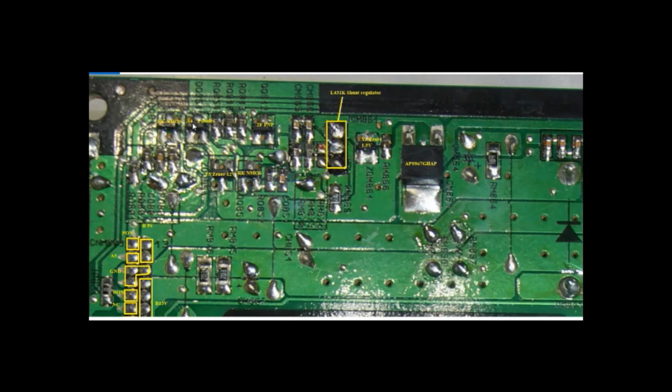surface mounted devices, and 2F is a PNP transistor, and there is a set of Zeners, that is a 12 volt Zener, and RK is the N-channel MOSFET. Also there is a shunt regulator, the L431K you saw on the other side; that small transistor-like thing above it is the shunt regulator.